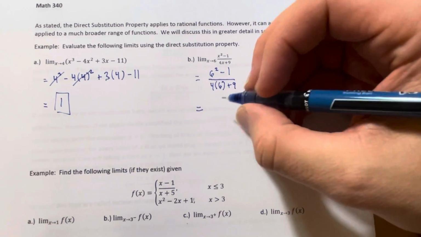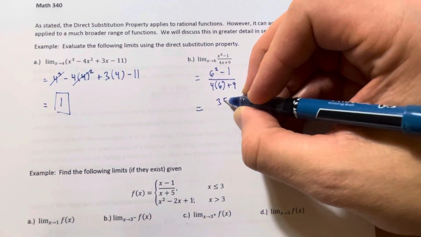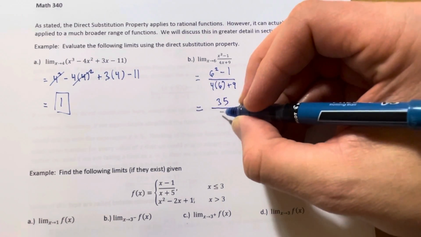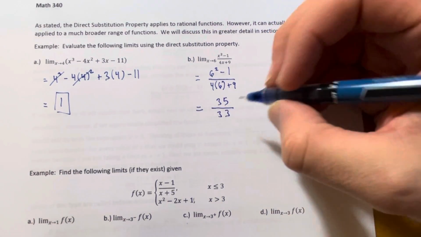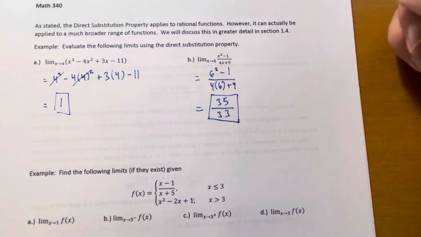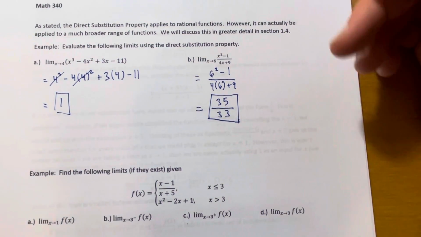6 squared is 36 minus 1, that's 35. 4 times 6 is 24, plus 9 would be 33. And that's simplified. I'm going to leave that just as that fraction, 35 over 33. Okay?